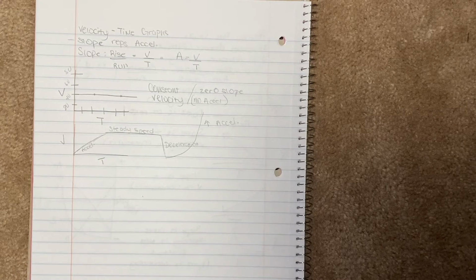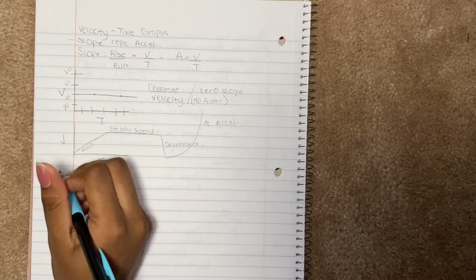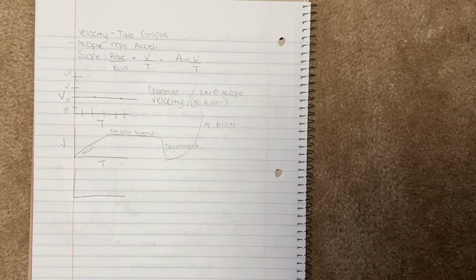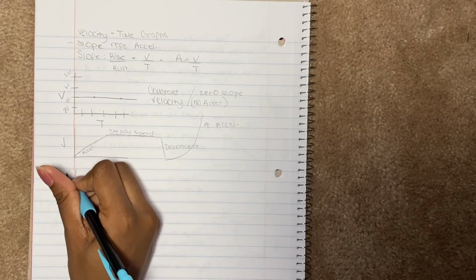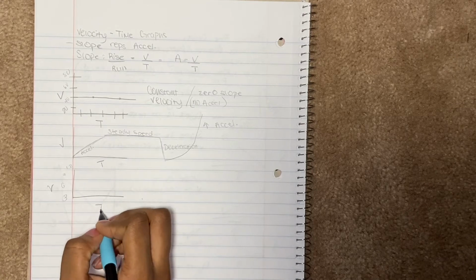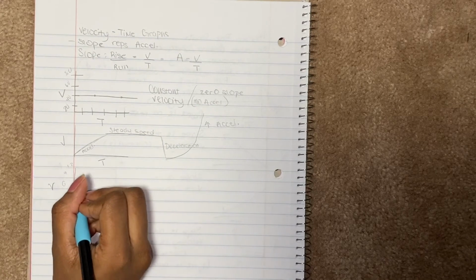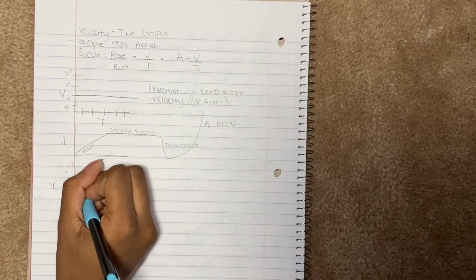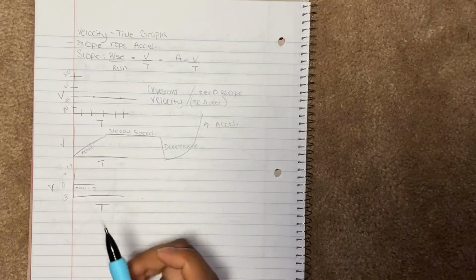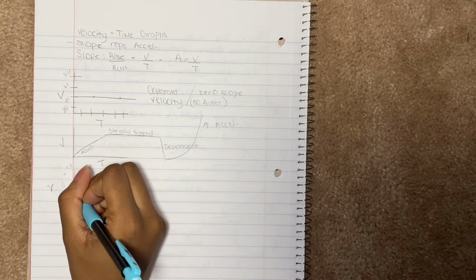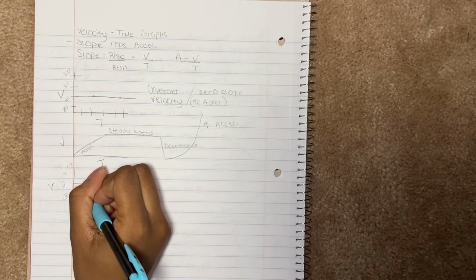And another one that I use very often is this one. So let's see, 3, 6, 9, 12. That's velocity and this is time. So let's say it goes this way. Acceleration, like I said, would be 0. Just like I said, acceleration would be 0. And the velocity would be constant and positive.